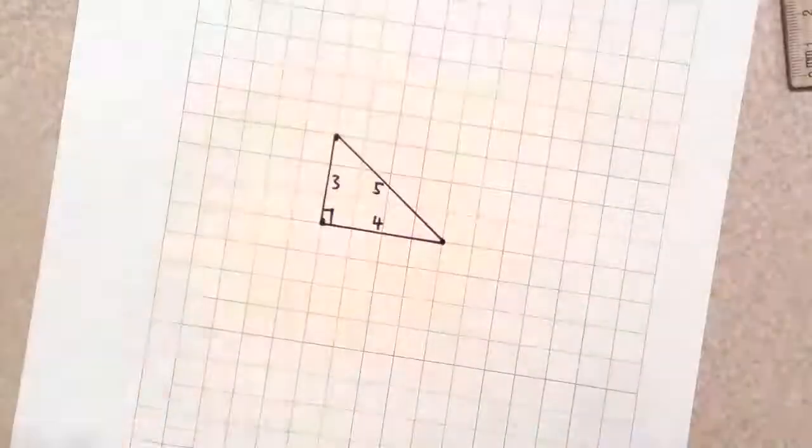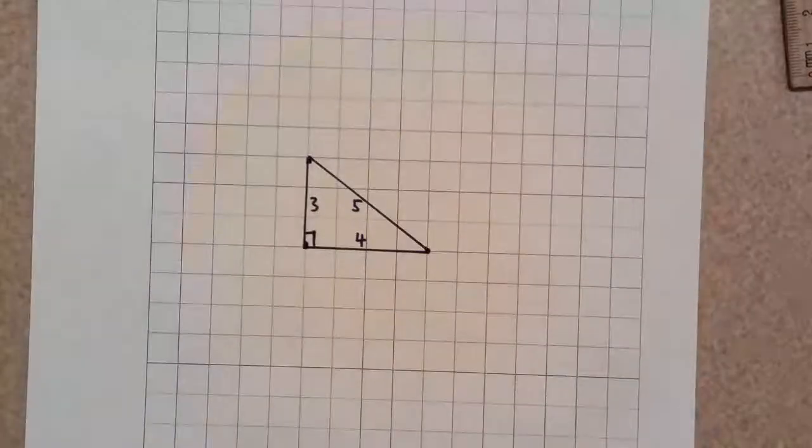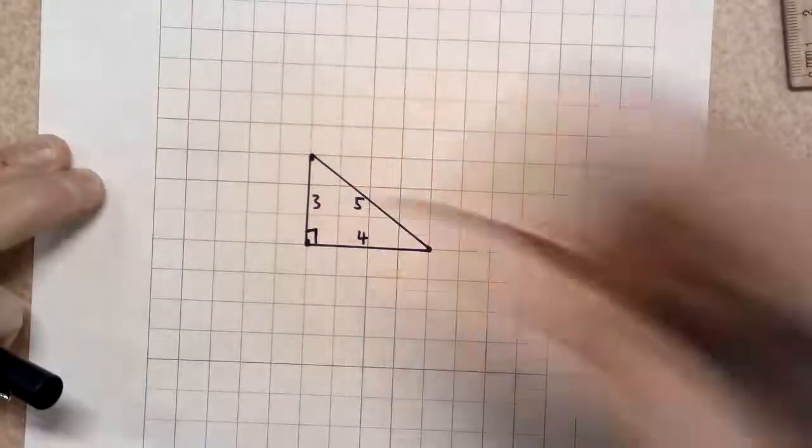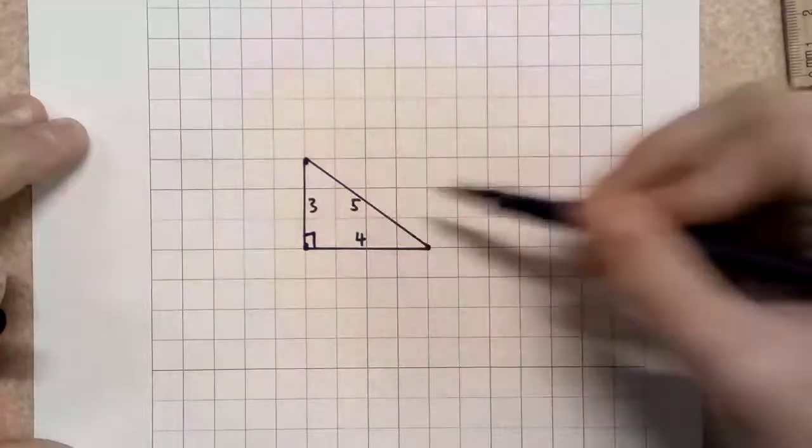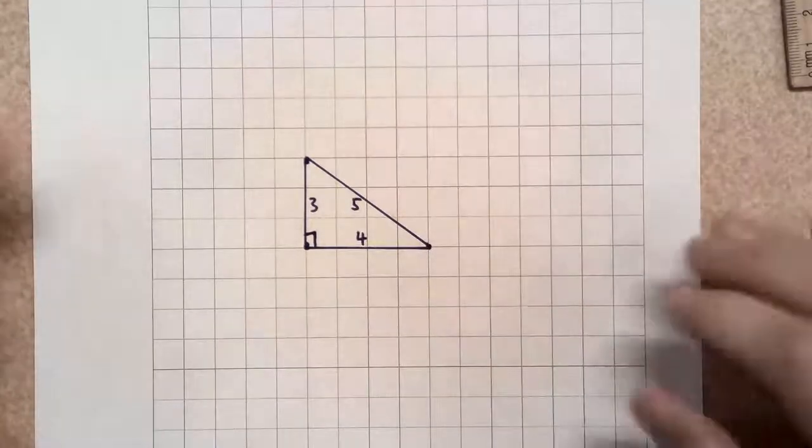So Pythagorean theorem works with triangles, specifically right triangles that have one right angle. And what Pythagoras was trying to figure out here is what's the relationship between the three side lengths.